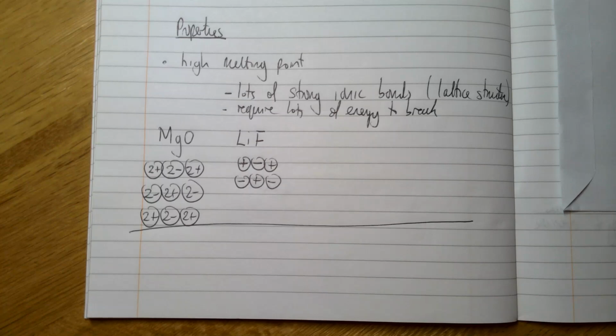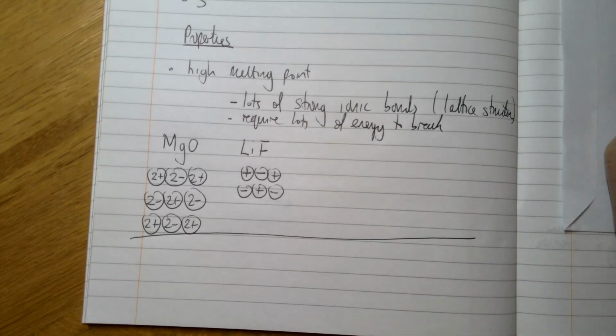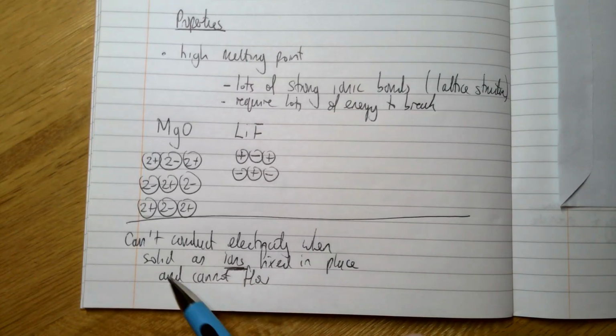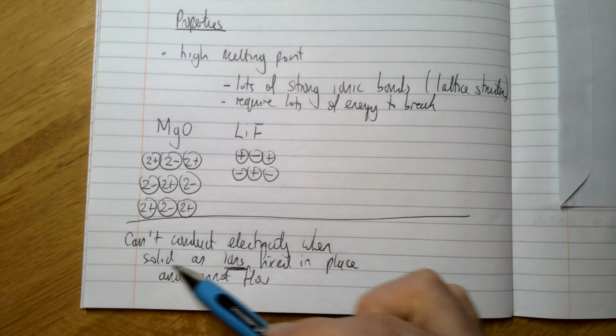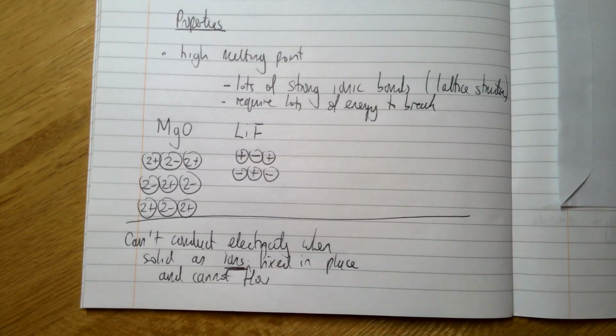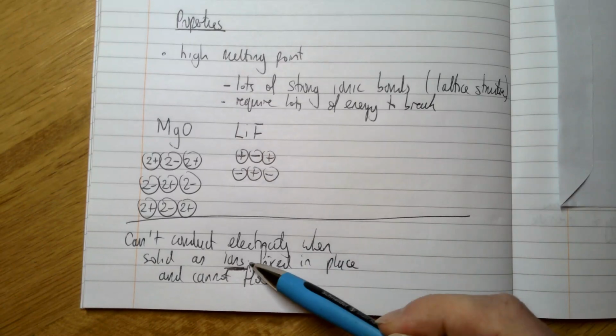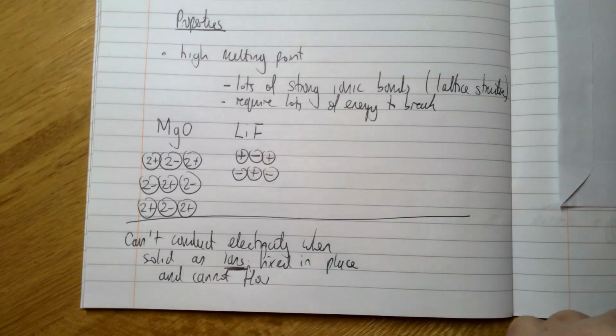And if those ions are fixed in place, they cannot move, which means ionic compounds cannot conduct electricity when they're solid. So it's worth making a note of this. They cannot conduct electricity when they're solid, as the ions are fixed in place and cannot flow. The classic wrong answer here when talking about ionic compounds is to mention electrons. Don't mention electrons at all here, just talk about the fact that the ions are fixed in place.